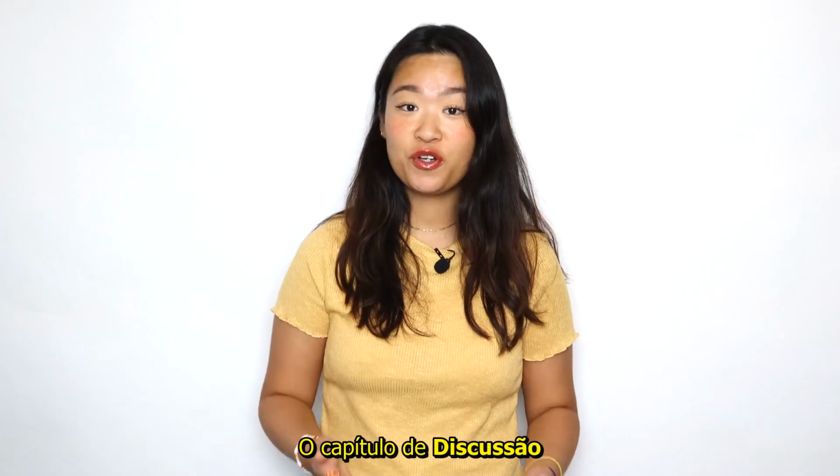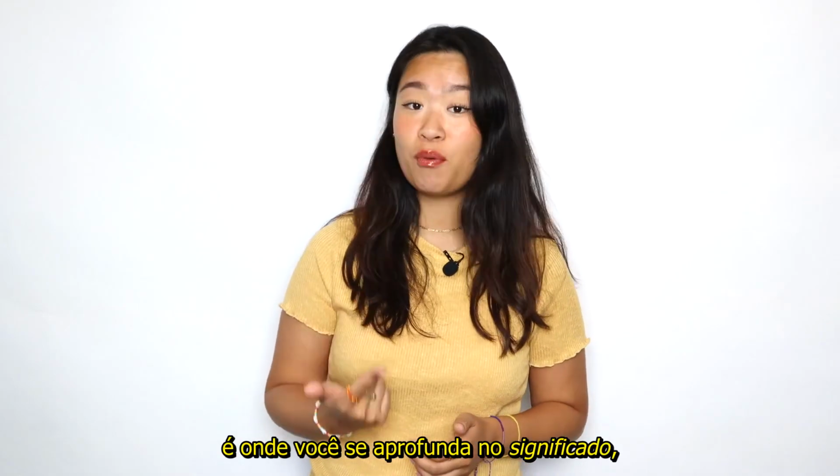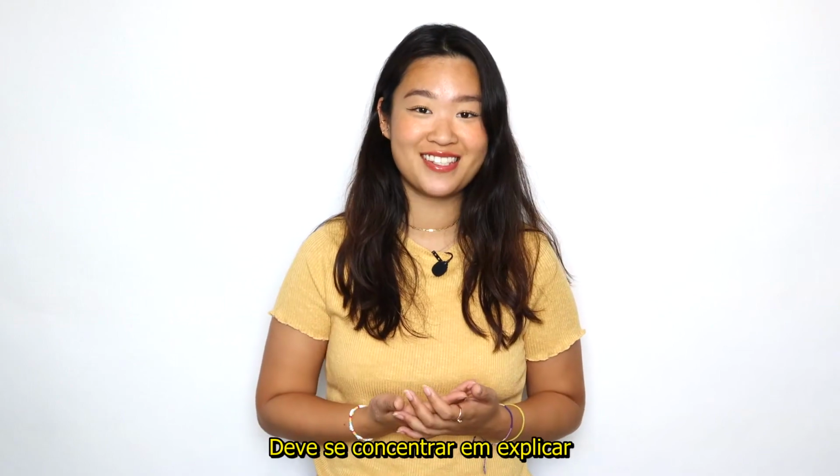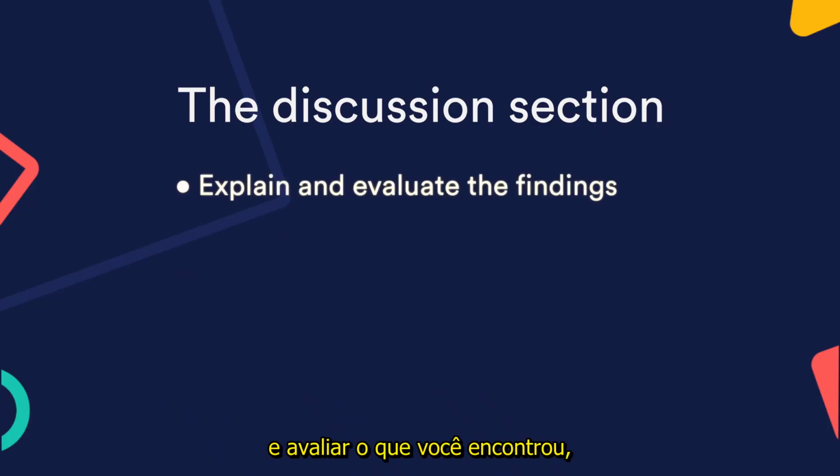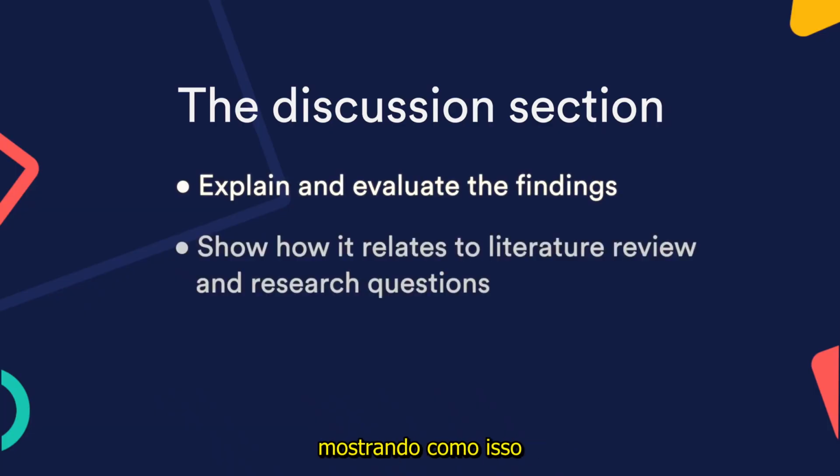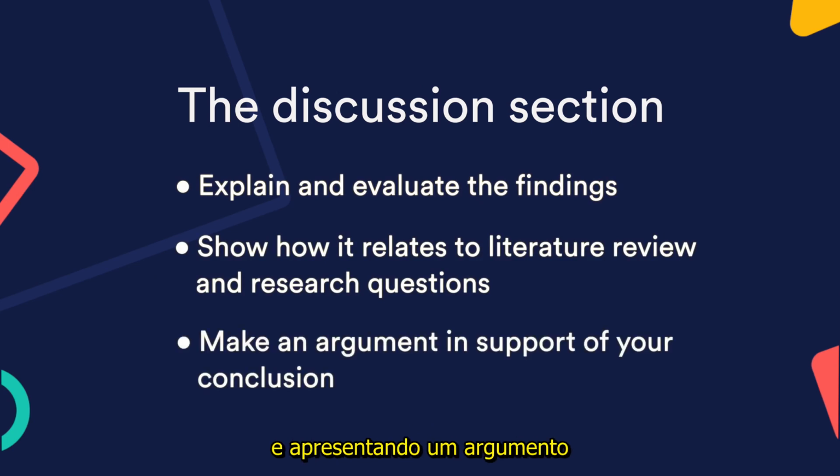The discussion chapter is where you delve into the meaning, importance, and relevance of the results. It should focus on explaining and evaluating what you found, showing how it relates to your literature review and research questions, and making an argument in support of your overall conclusion.